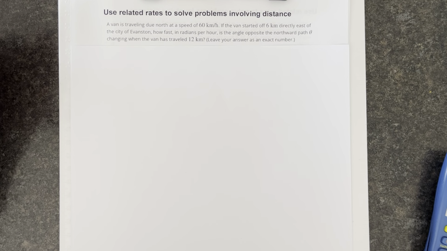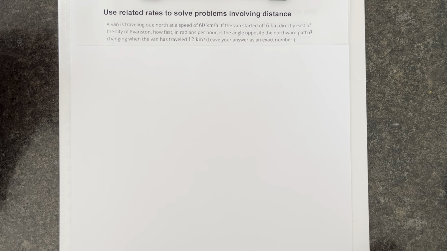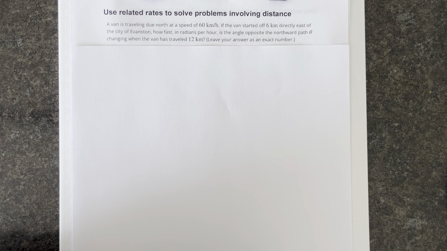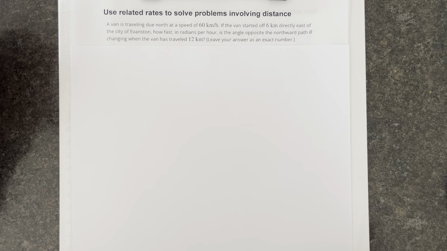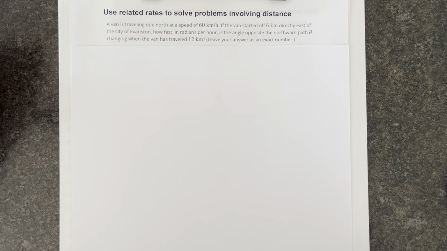In this video, we're going to use related rates to solve problems involving distance. It says a van is traveling due north at a speed of 60 kilometers per hour. If the van started off 6 kilometers directly east of the city of Evanston, how fast in radians per hour is the angle opposite the northward path theta changing when the van has traveled 12 kilometers?